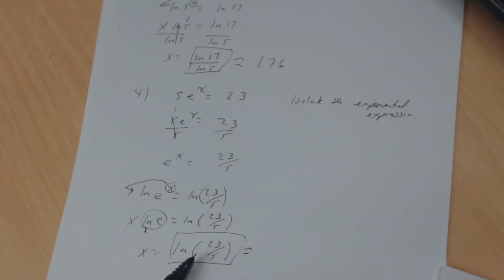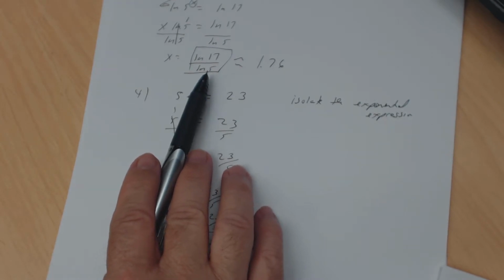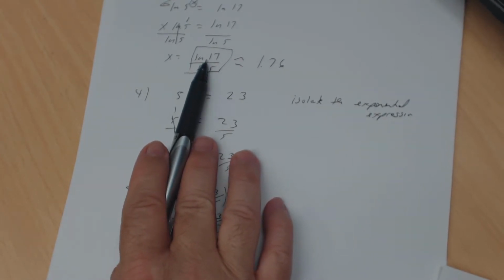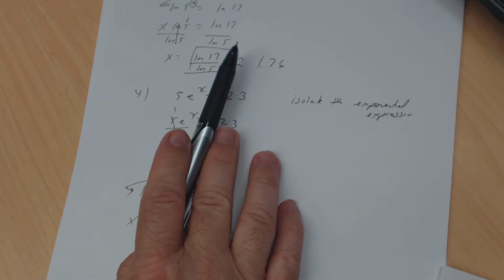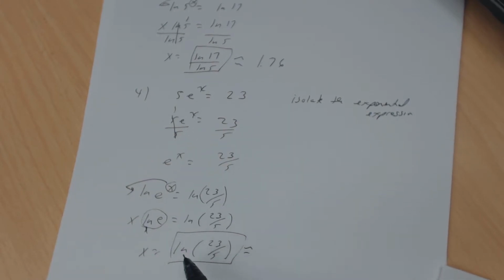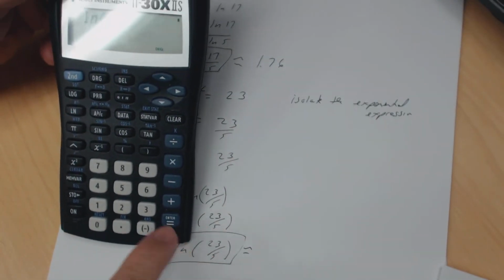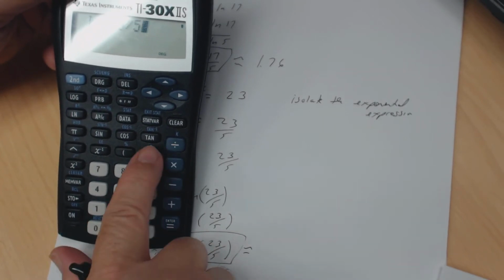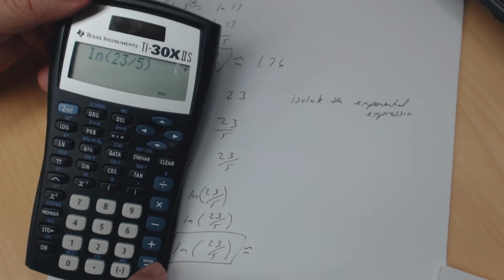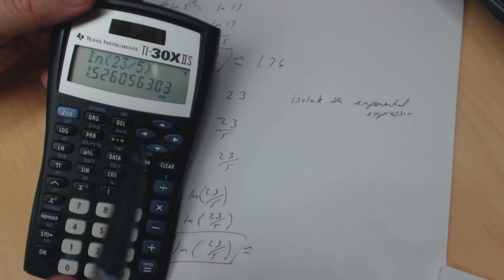Now to approximate this, be a little bit careful. This answer is different than the last one in terms of what you put into your calculator. Over there, you have to say natural log of 17 divided by the natural log of 5. Here, you're just going to say the natural log of this fraction. So you're going to say natural log of 23 divided by 5, close the parentheses, and equal, and you're done. So that's 1.53 to 2 decimal places.